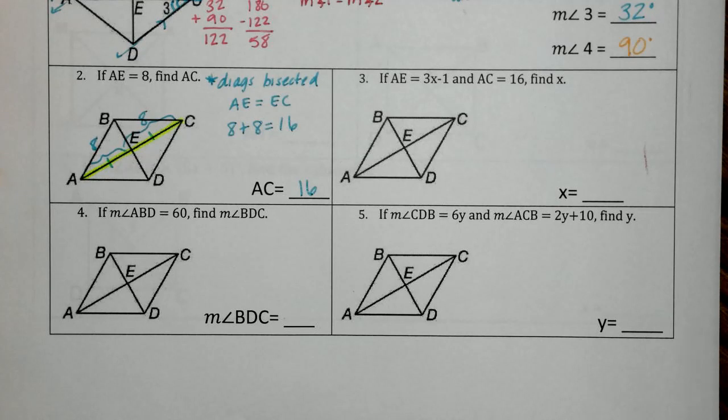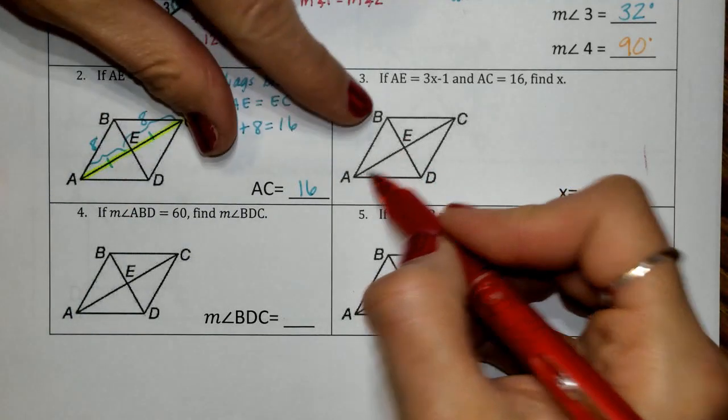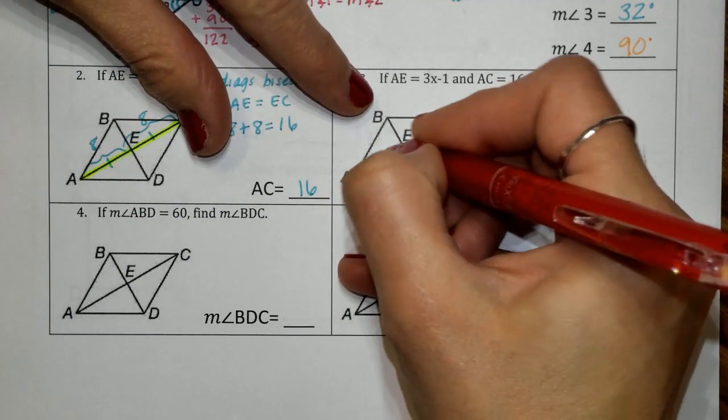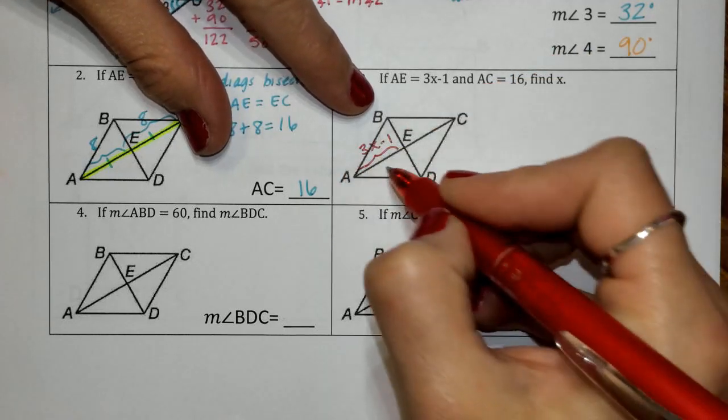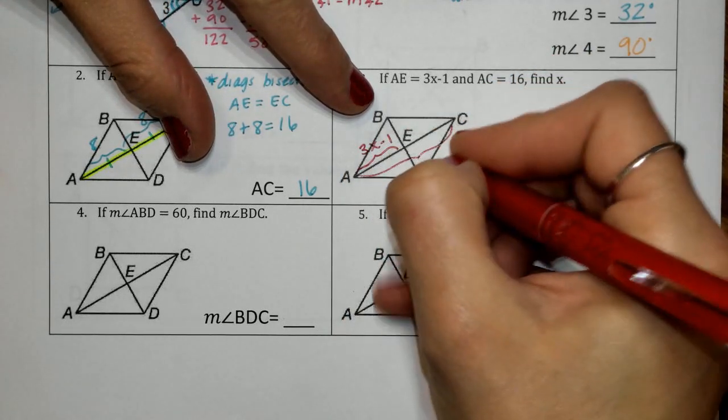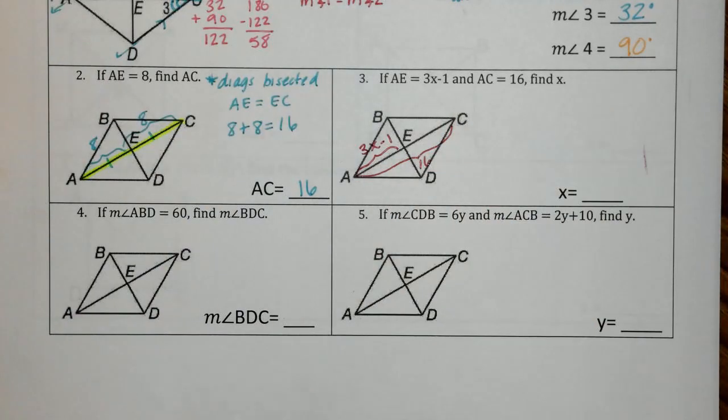Then all we have to do is combine those together. Get that entire diagonal. Number 3, we are seeing here that AE right here is 3x minus 1. And that AC, the entire diagonal, is 16. We want to find x.